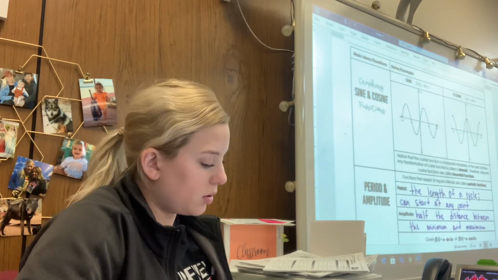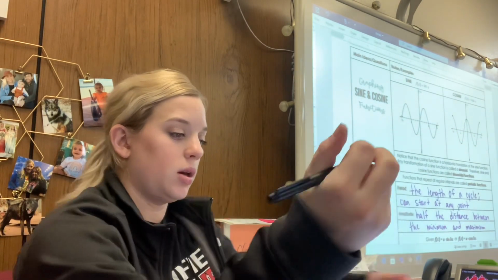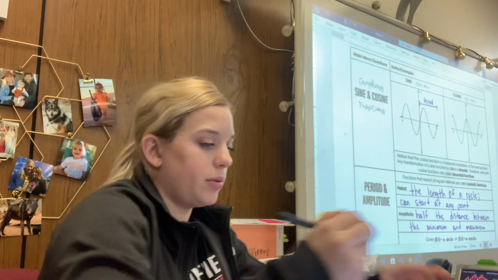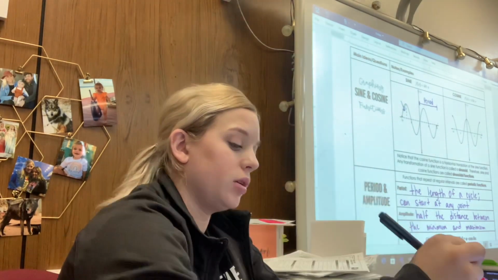If you look at the graph at the top, a period, for example, would be for sine from here to here. This would be considered one period. Your amplitude would be the distance between the maximum and the minimum.